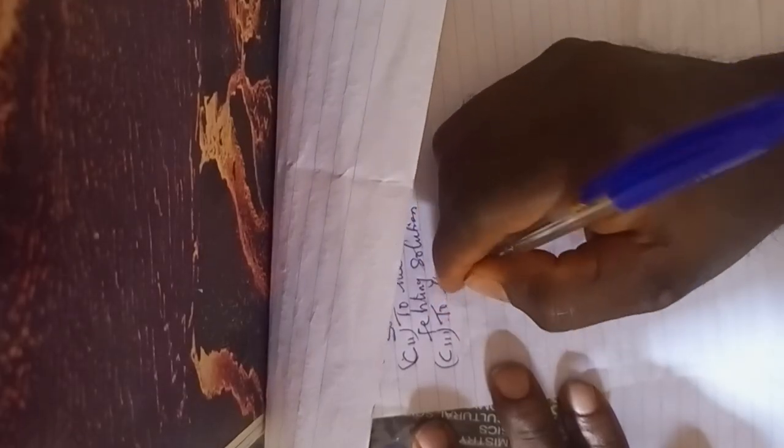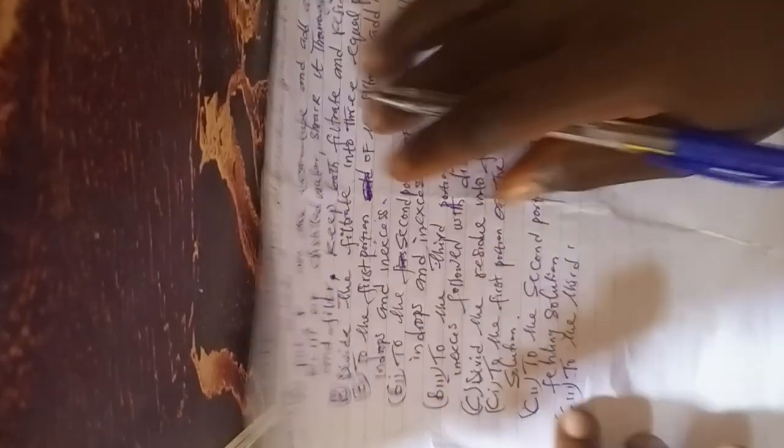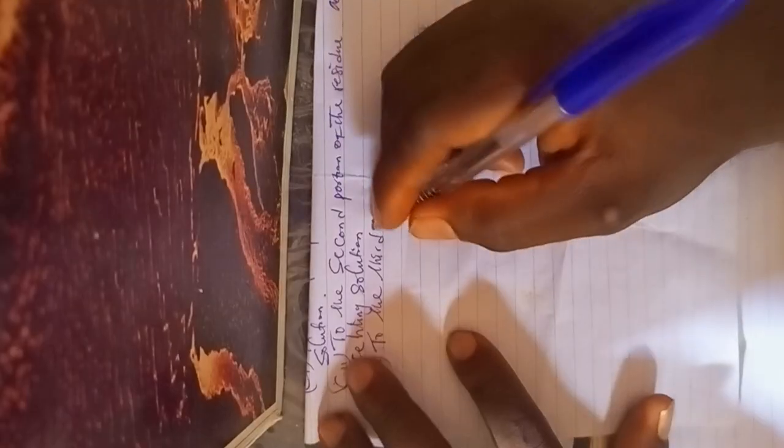Now Ciii: to the third portion. Sorry, I'm not seeing it well. Let me fold this in so that you'll be able to see it.